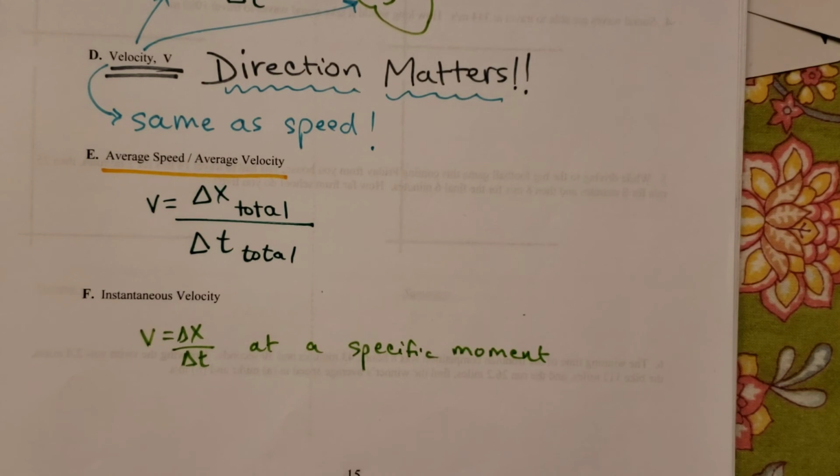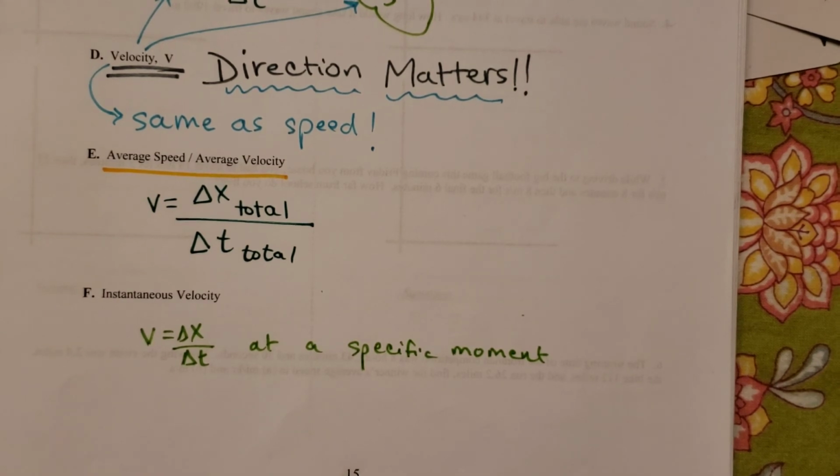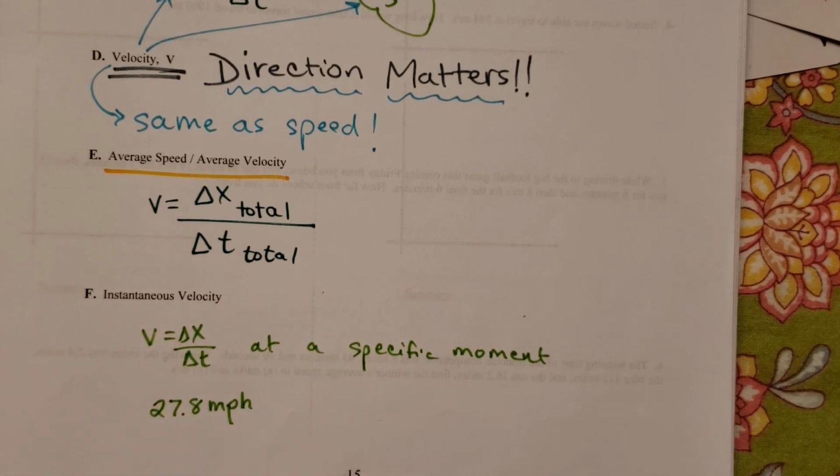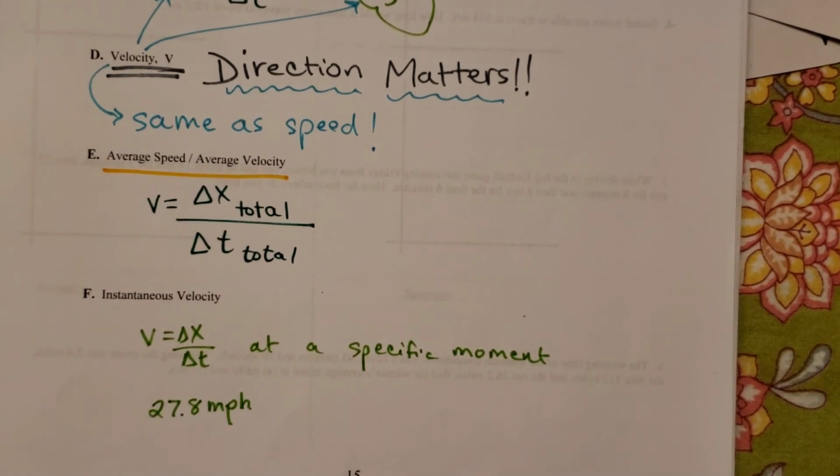When Usain Bolt ran the 100-meter dash in the Olympics, the speed they actually clocked him at as his highest instantaneous speed was 27.8 miles per hour. That's how it's usually written when you see it on road signs.